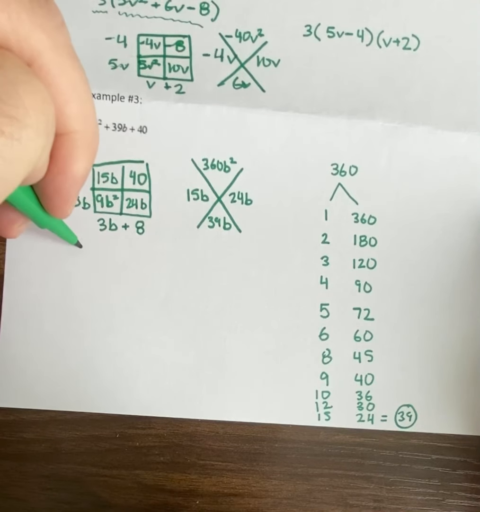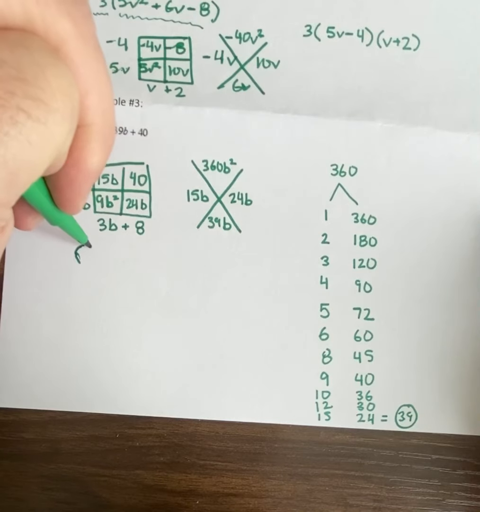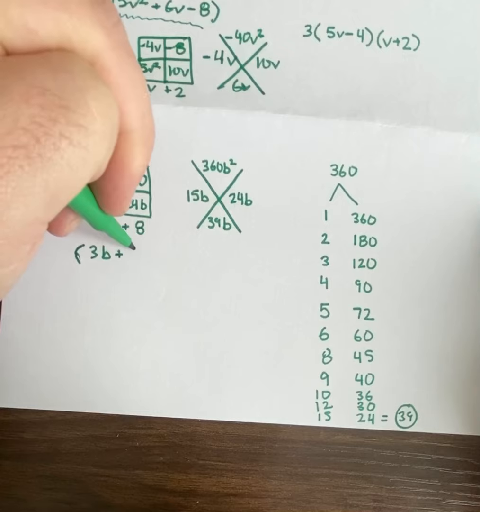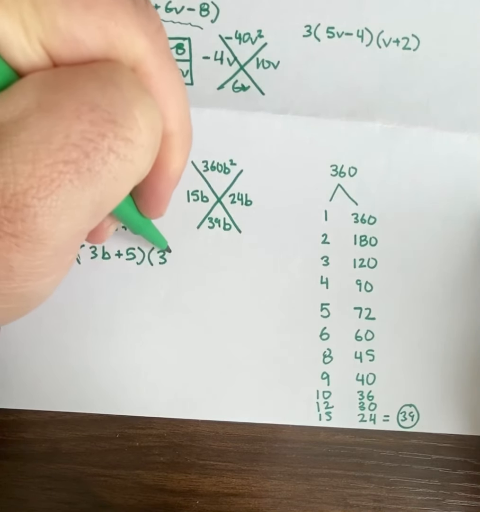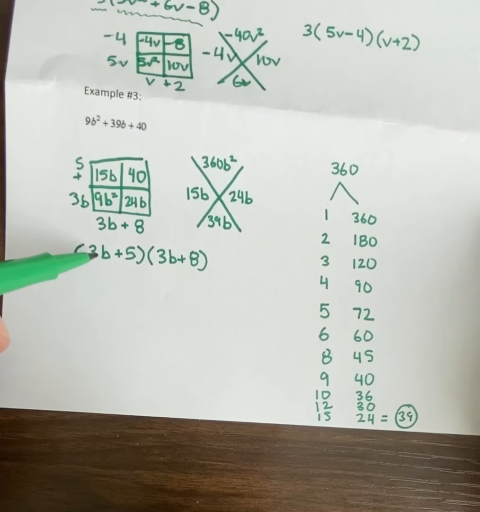So I finally found the two factors, 3b plus 5 and 3b plus 8. Notice that neither of these binomials have a common factor, so yes, this is fully factored and our final answer. All right, so see you back for checkpoint 8.